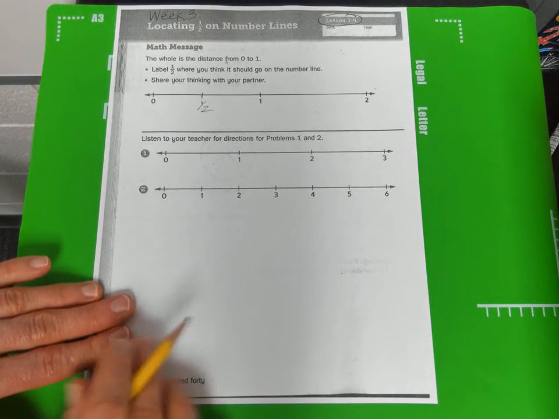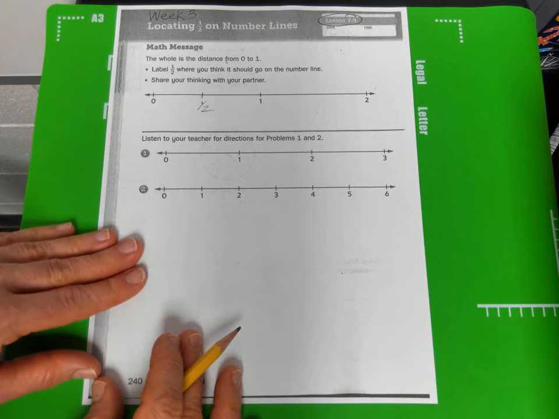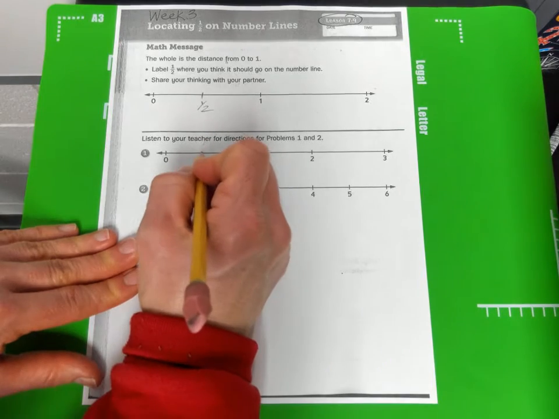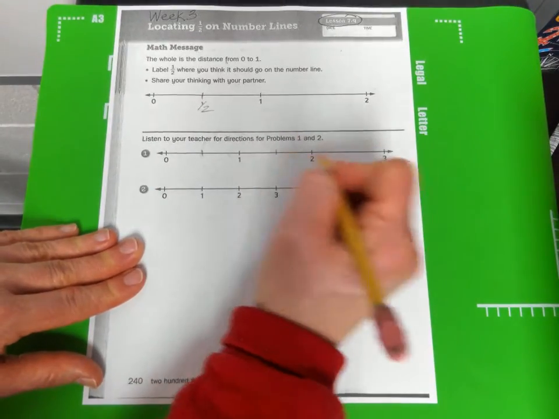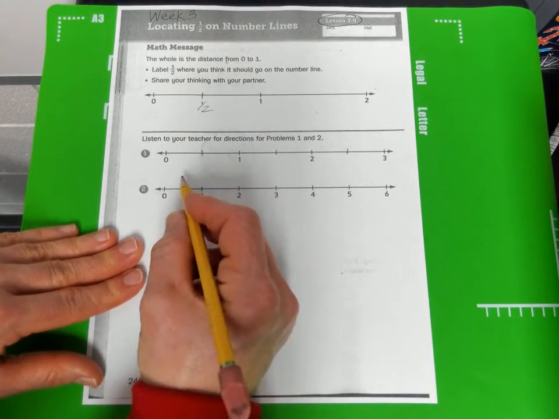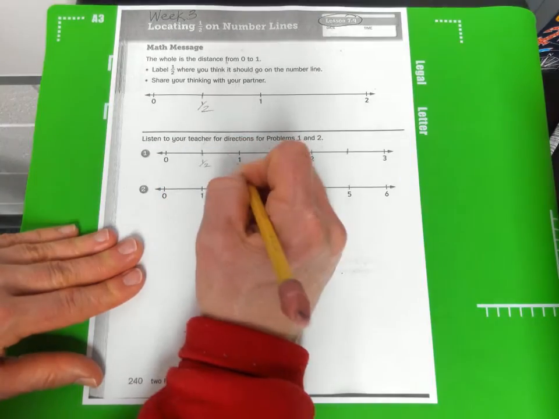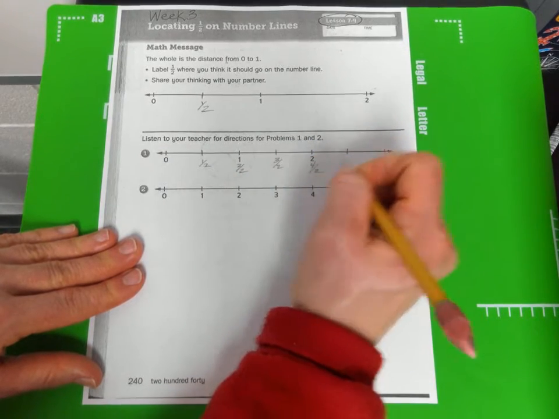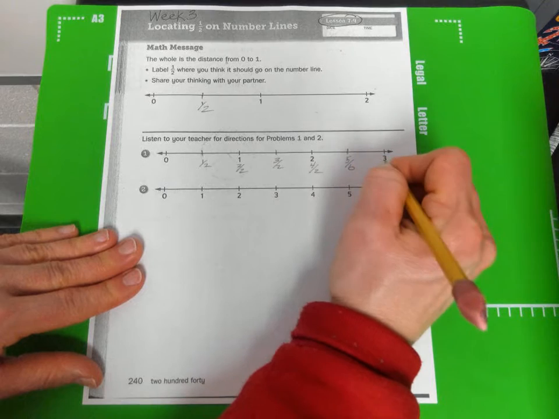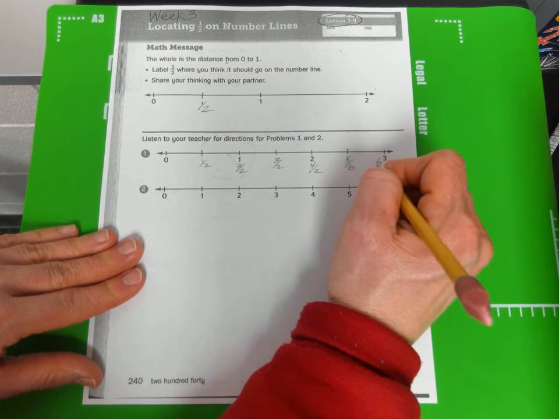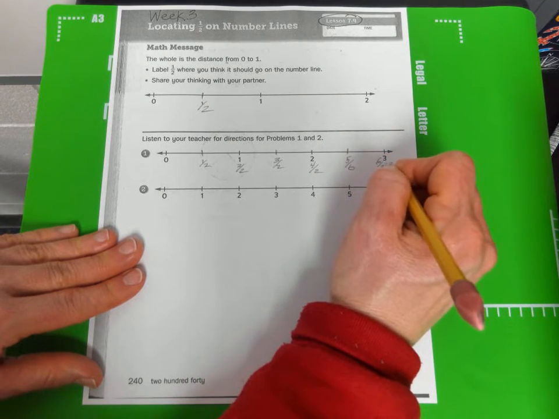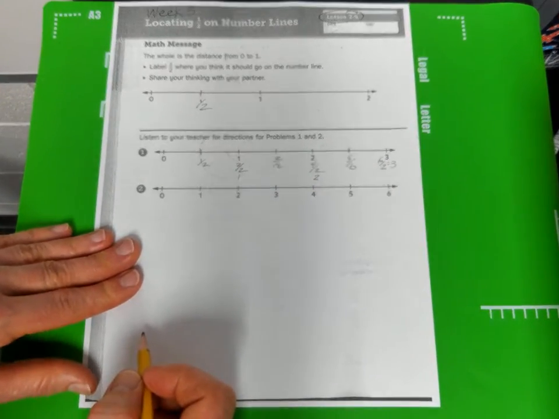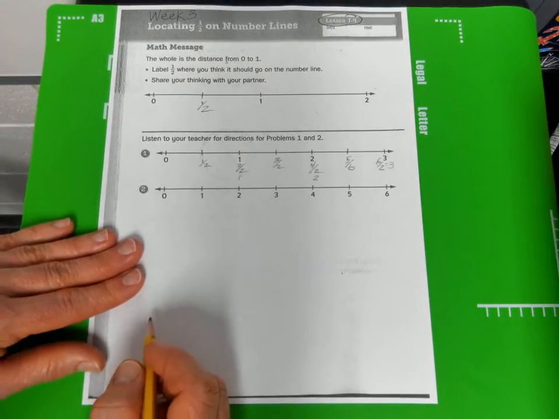Now, it says for the next part, listen to your teacher for directions for problems 1 and 2. I would like you to put the halves in each spot, and I would like you to label them 1/2, 2 halves, 3 halves, 4 halves, 5 halves, and 6 halves, which is the 3 whole. This is 2 whole. That's 1 whole. Now, I would like you to mark 3 halves.